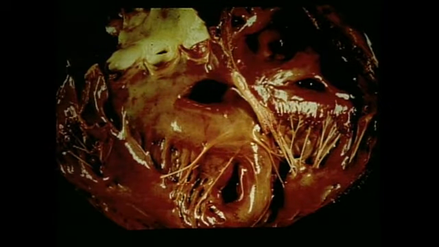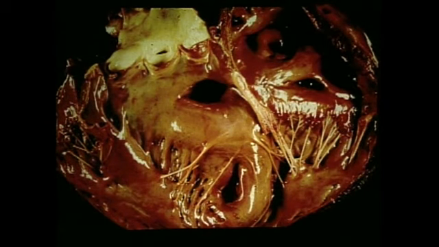The number 1 developmental defect is known as ventricular septal defect, and mostly it is present with the membranous portion of the ventricular septum. In this particular instance, we also have a defect associated with the muscular portion. And then depending on the size, there may be clinical signs, or not.